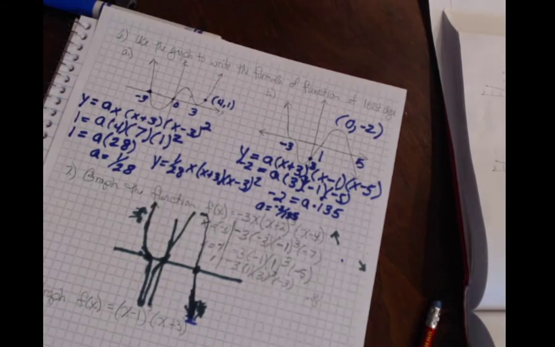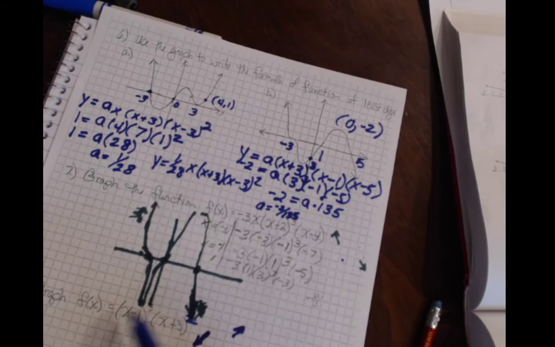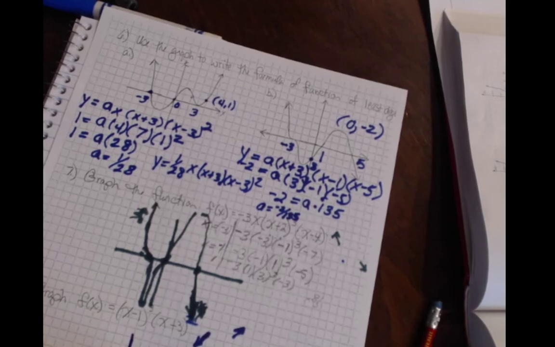It's positive, and odd degrees normally go down on the left and up on the right, with some sort of swirling between. So we know this because it's an odd degree. The degree is 5, and it's positive. This is our end behavior. So that's a good thing to look at, to know what your graph is going to look like.